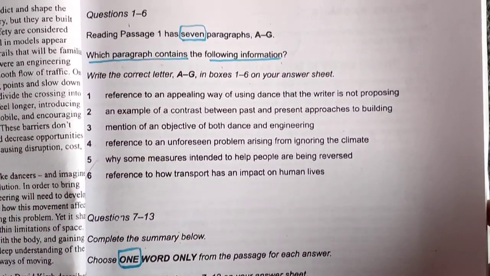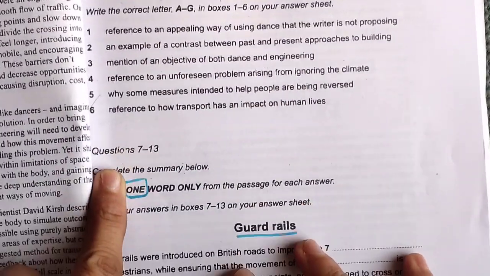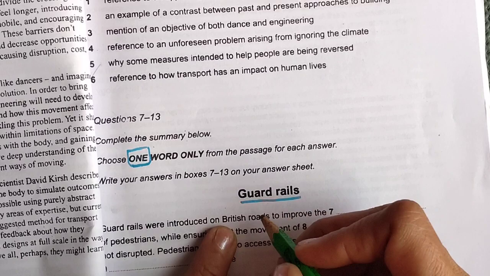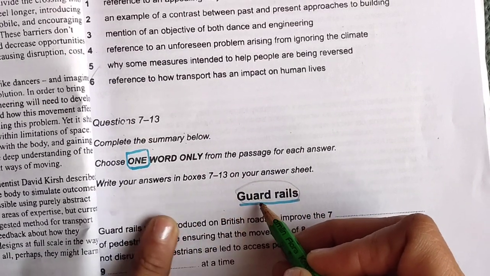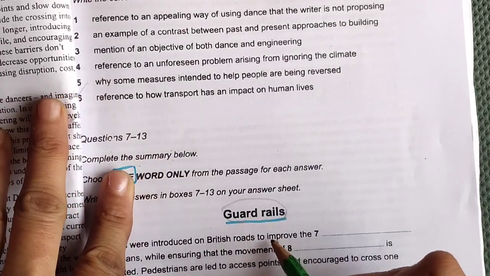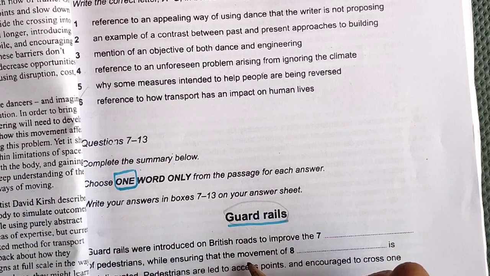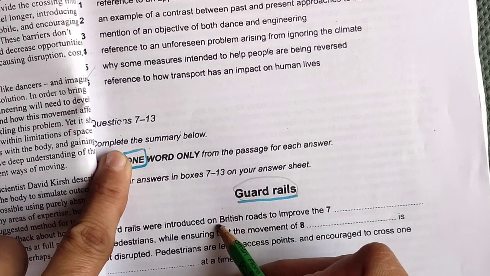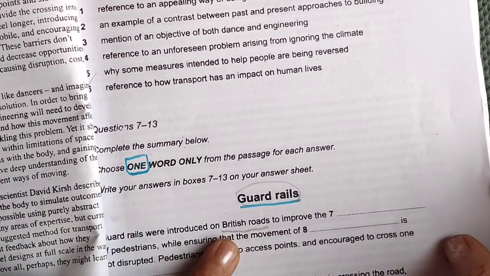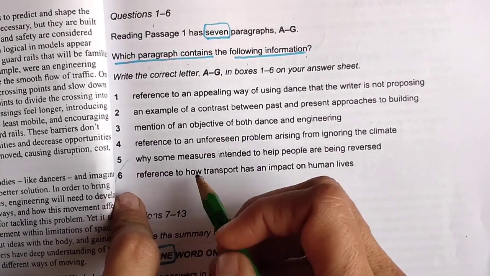So I will start reading it. I will just analyze the meaning, and I will keep this title in mind also. While reading the paragraphs, wherever I find this word, I will note it side by side. British roads is also another important keyword. So let's analyze the options for finding the information.